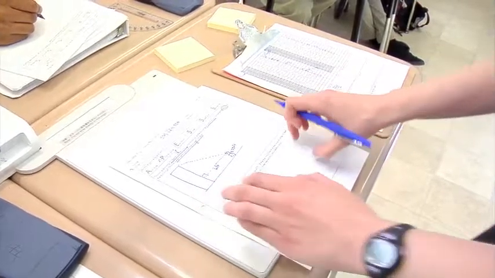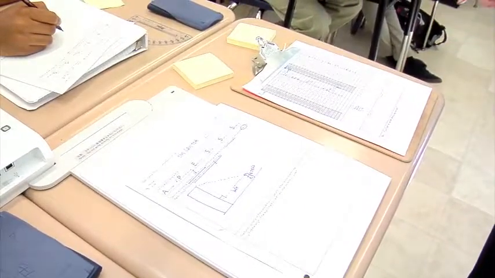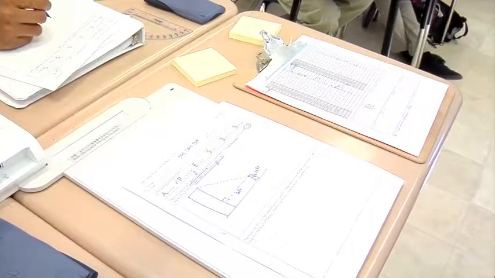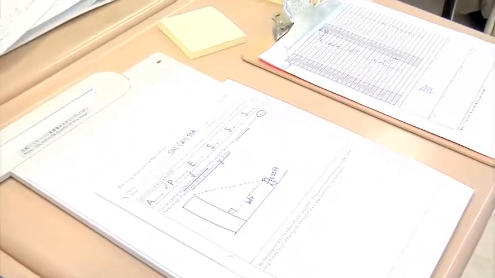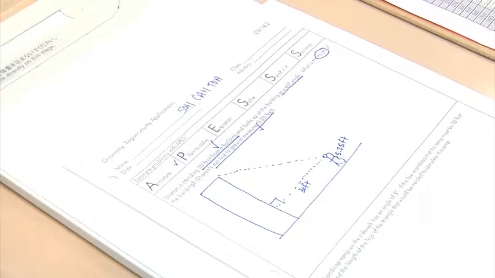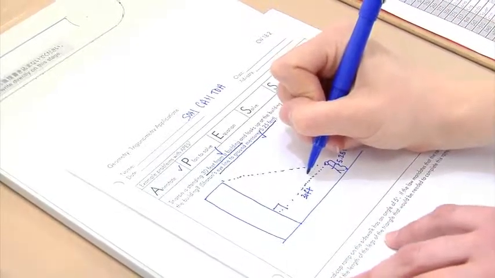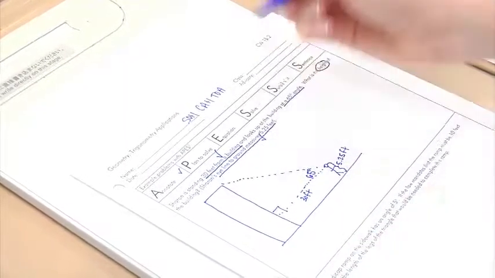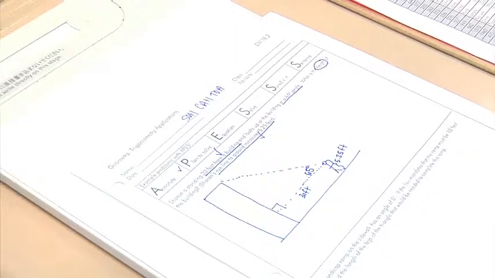So now I have to figure out where 65 is going to go. So 65 degrees, it says she looks up at the building at 65 degrees. So if she's looking up at the building at 65 degrees, it's going to go right by her eye. So everyone take a moment here, and please make sure that your diagram looks just like mine.